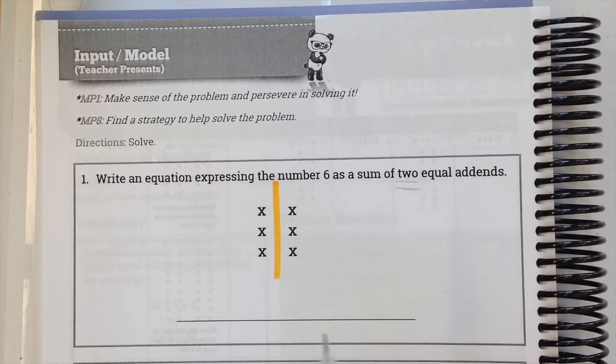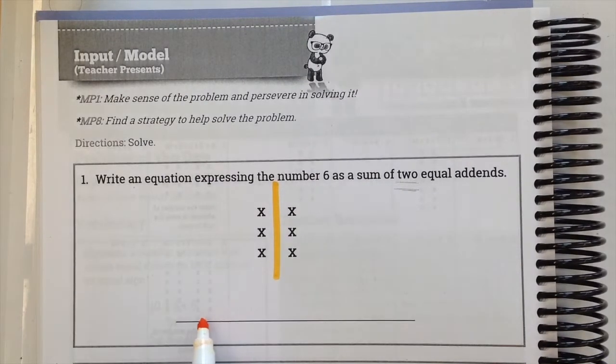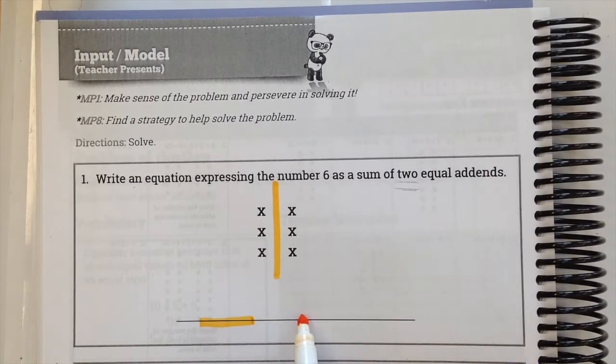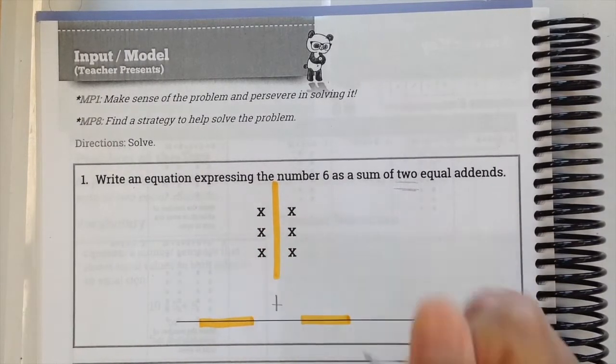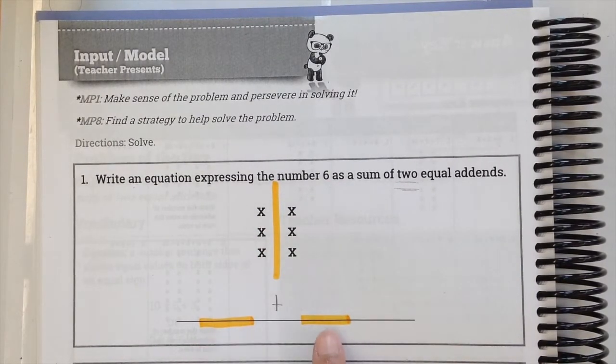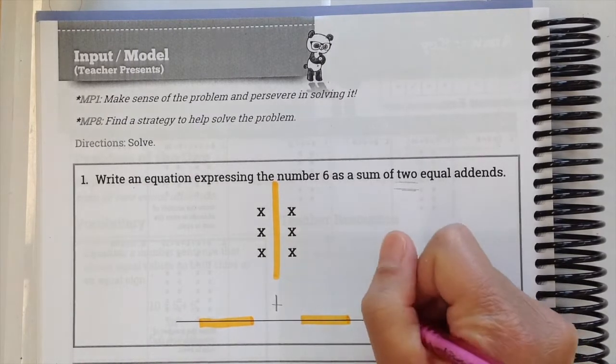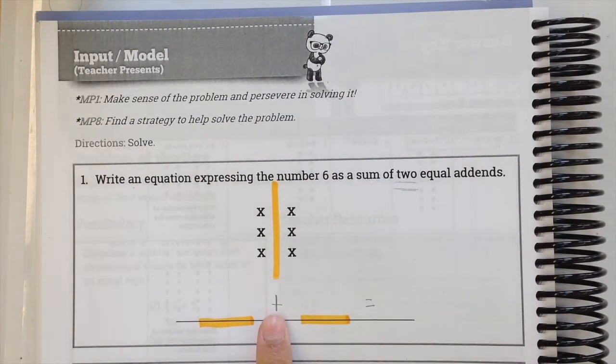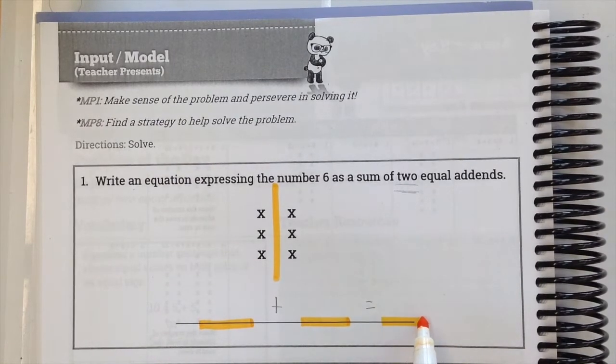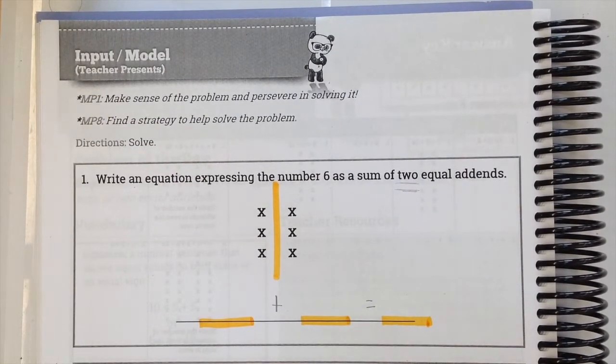So if it's helpful for you, you can actually write your equation like this because you know that you're going to need to have 2 addends. So 1 line for the first addend, a second line for the second addend, and then you also know you're going to need a plus sign because it's an equation, and then you're going to need an equal sign because it is an equation. And then the total or the sum is going to come last. So you can set it up just like this too if that's helpful for you. Otherwise you can just use the line that they gave you.